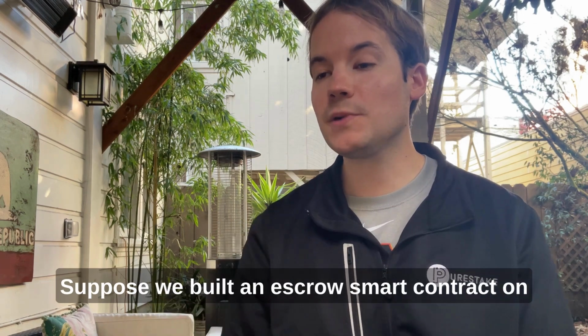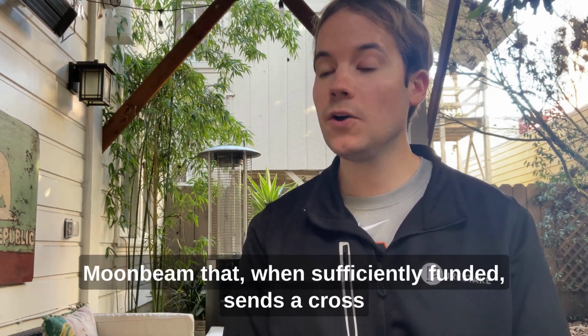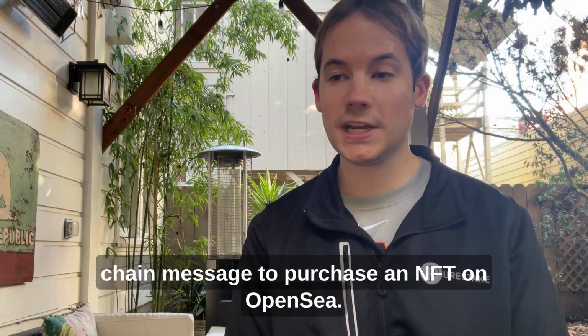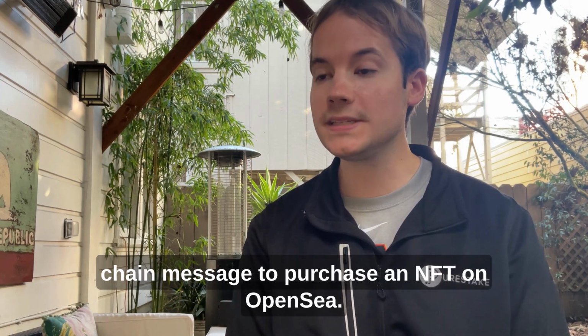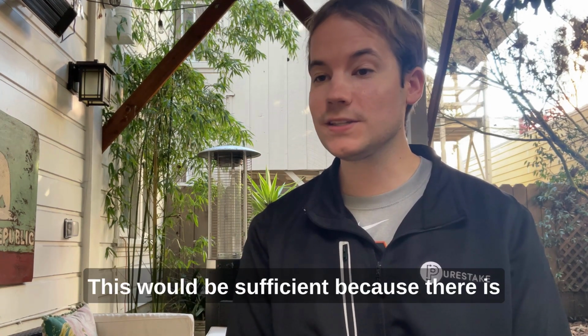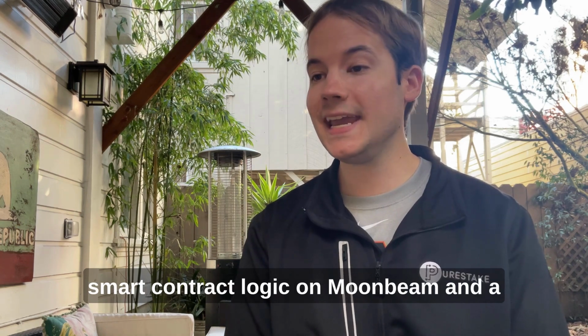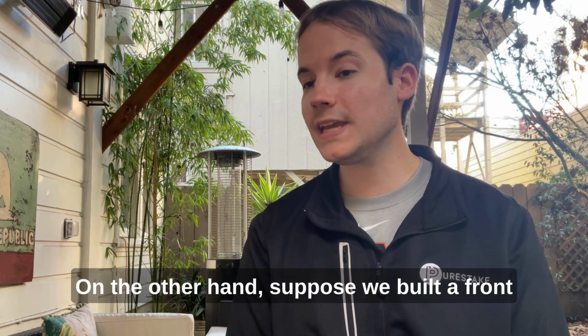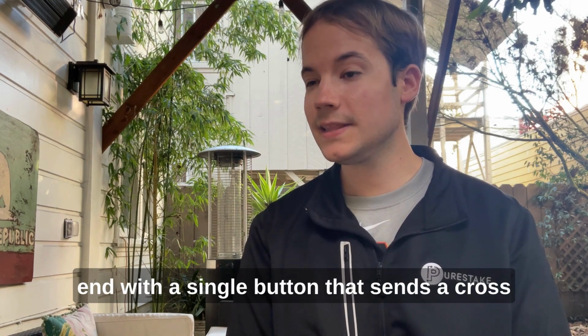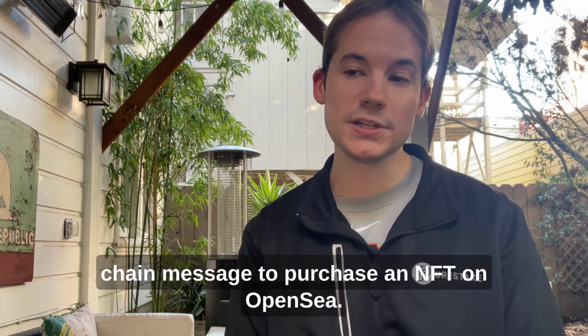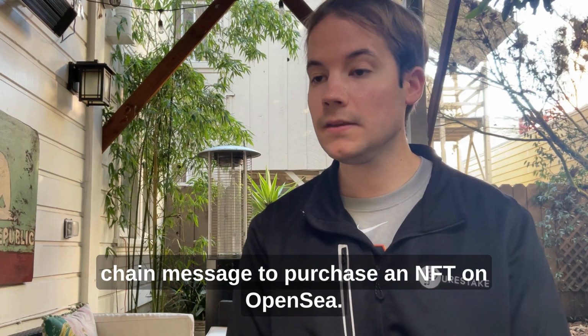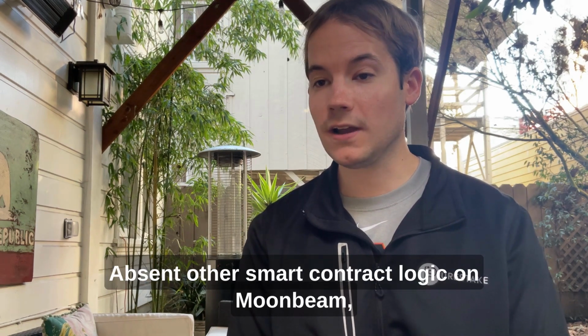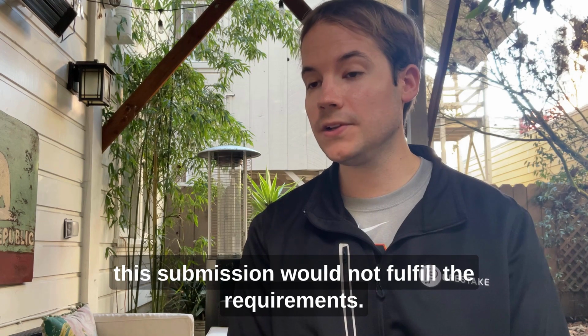Suppose we built an escrow smart contract on Moonbeam that, when sufficiently funded, sends a cross-chain message to purchase an NFT on OpenSea. This would be sufficient because there is smart contract logic on Moonbeam and a cross-chain transaction taking place. On the other hand, suppose we built a front end with a single button that sends a cross-chain message to purchase an NFT on OpenSea. Absent other smart contract logic on Moonbeam, this submission would not fulfill the requirements.